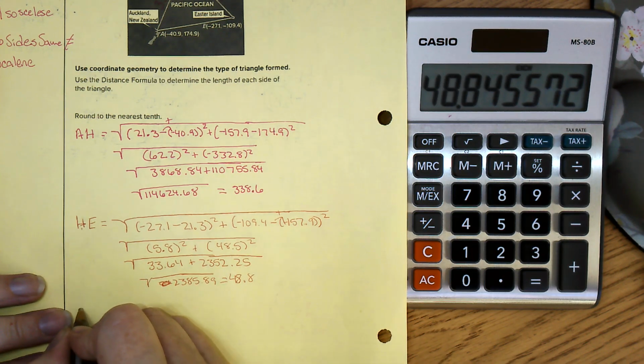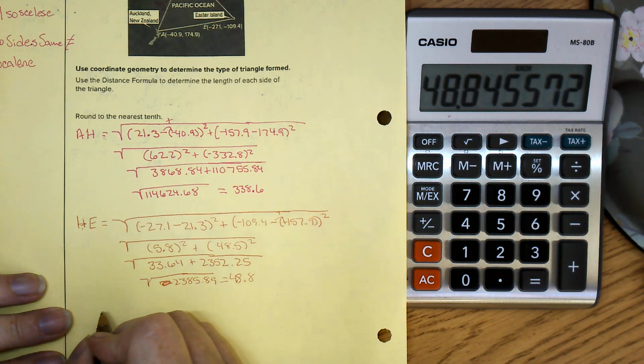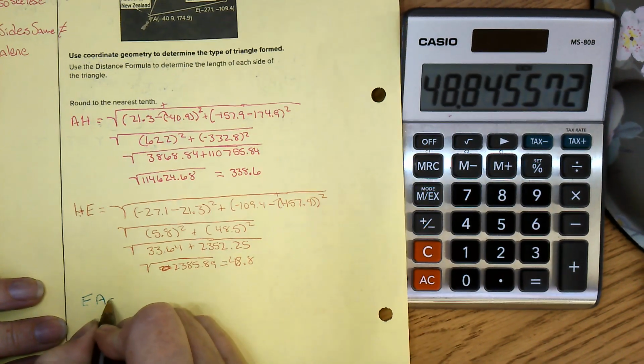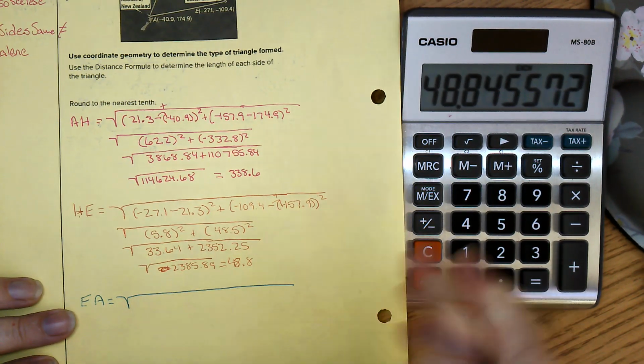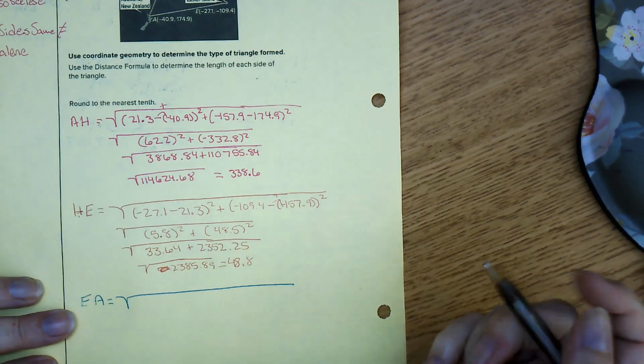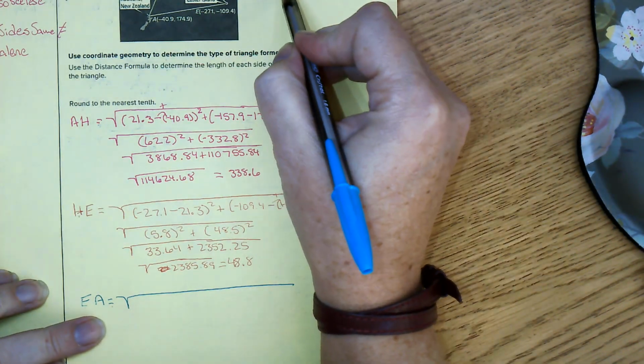Okay, so next up, I'm going from E to A. First point, second point.